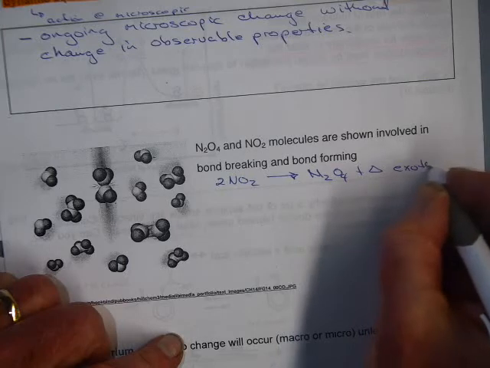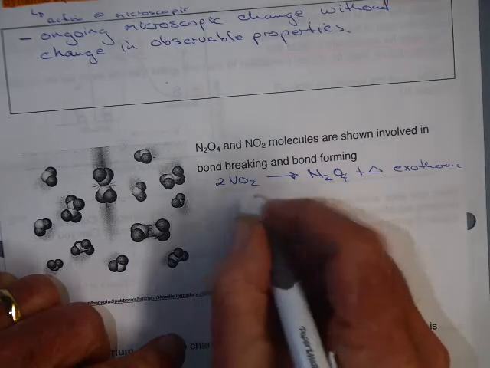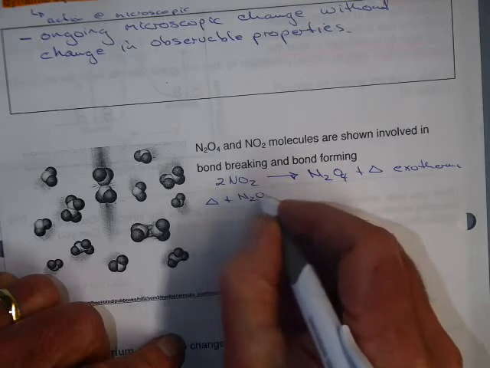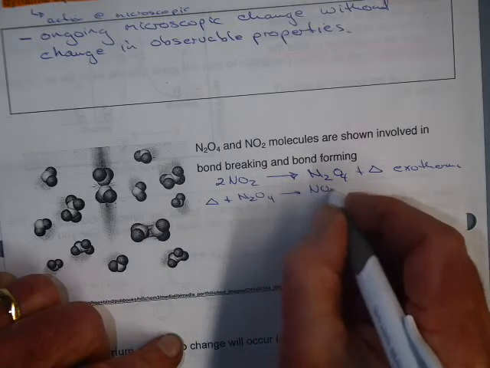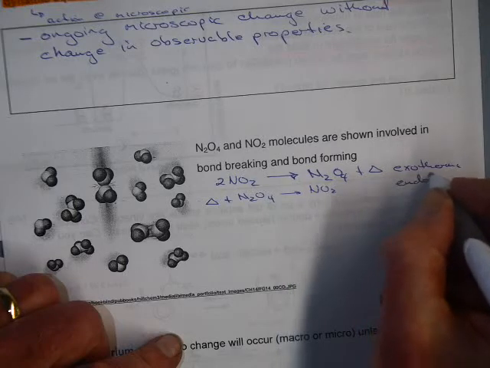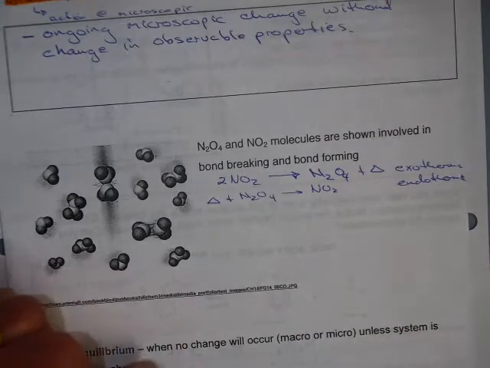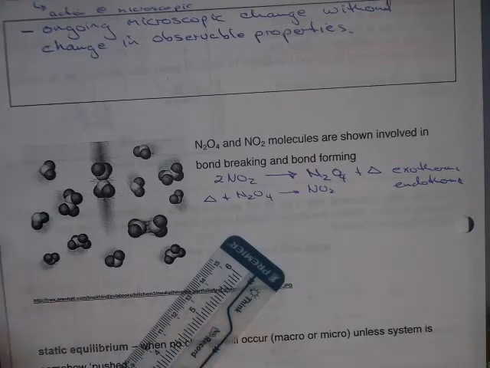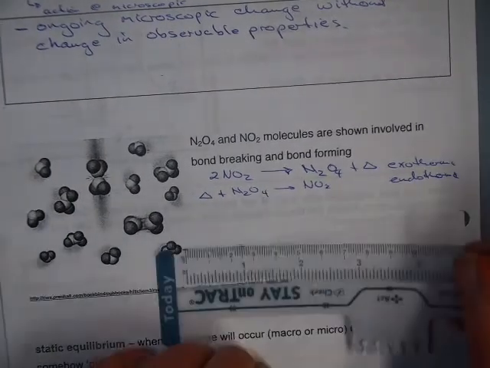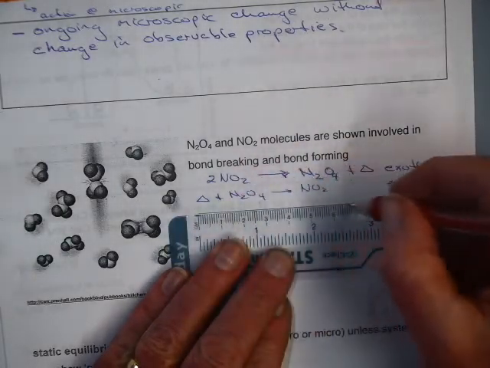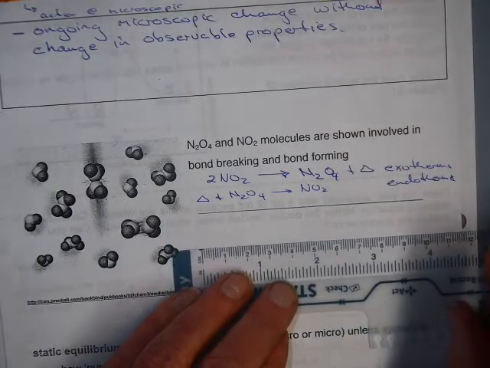Exothermic, and where's my room? This is just kind of like a little, don't feel that you have to do what I'm doing here. I just do it because it's helpful to me.